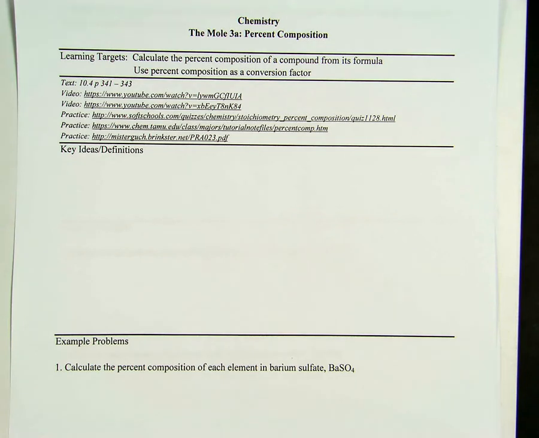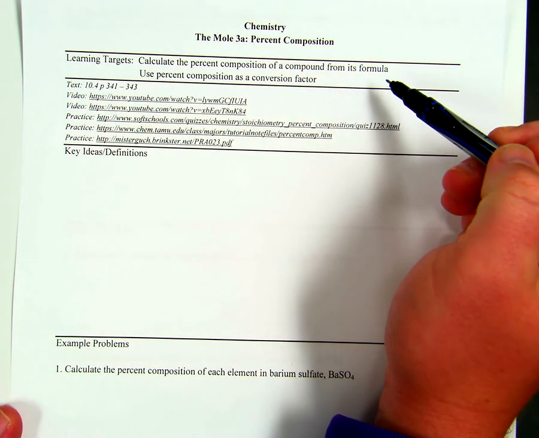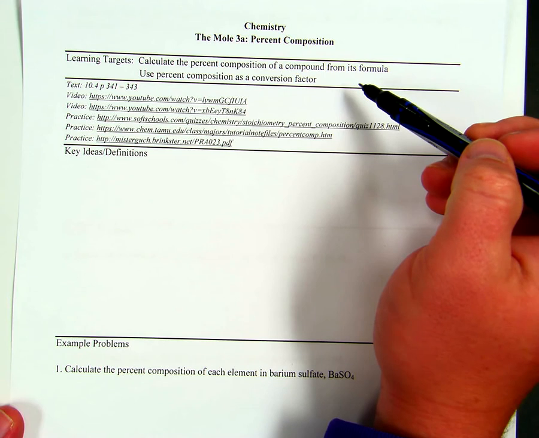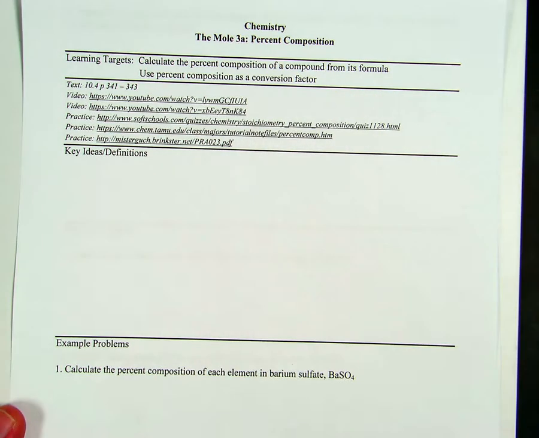The next video in our mole unit is titled Percent Composition. You can see we have two learning targets here. We want to be able to calculate the percent composition of a compound from its formula and also use percent composition as a conversion factor. And as always, you can see a list of resources here that you can access if you so choose.